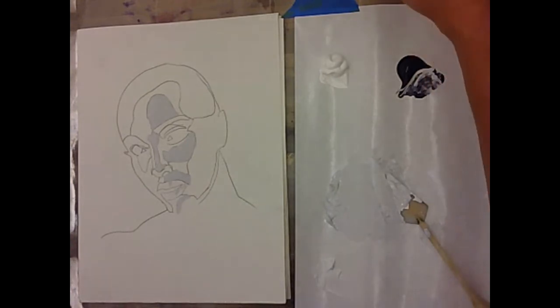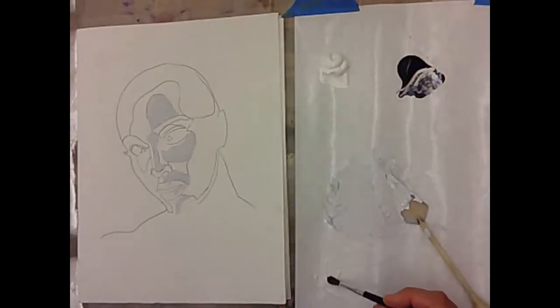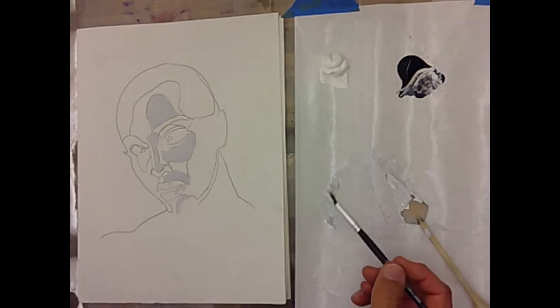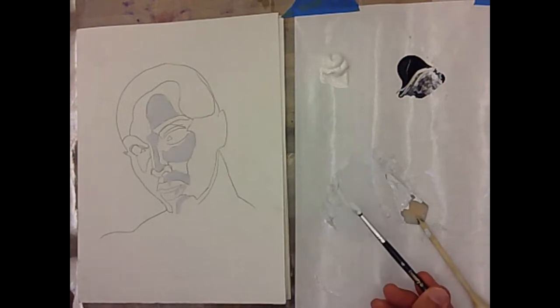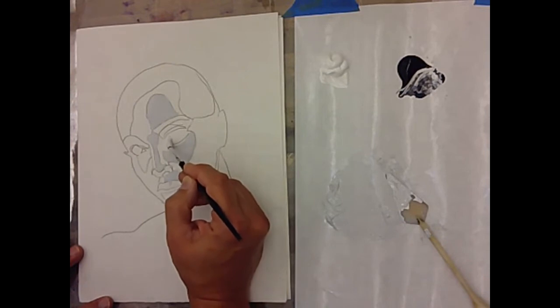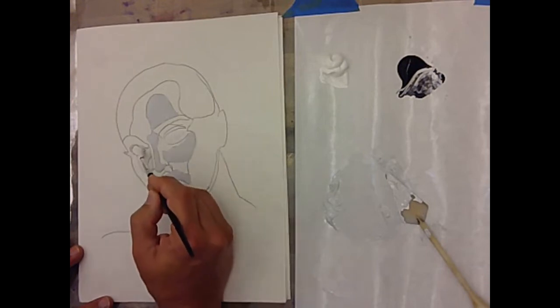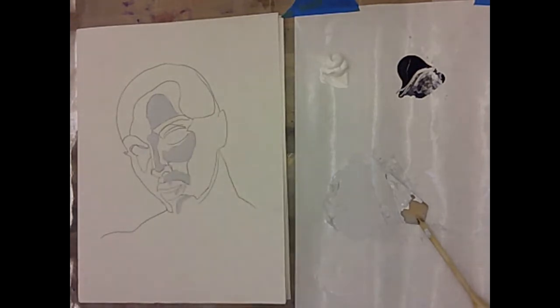I'm leaving the whites of the eyes alone for right now because I think I could even use the white of my Bristol board for that purpose, or I could go in and paint them in with not the absolute white, but I mixed up a little bit of a lighter gray. I use that in place of absolute stark white inside the shapes of the eyes.